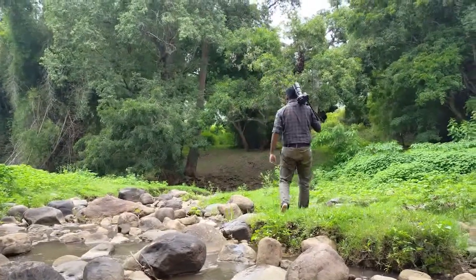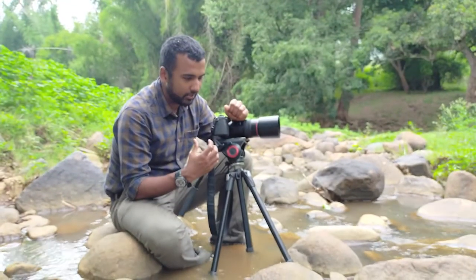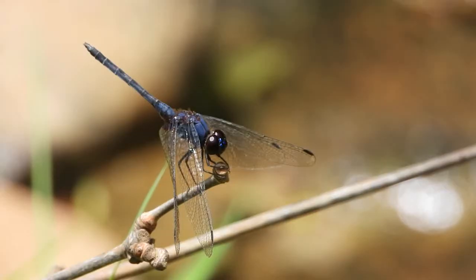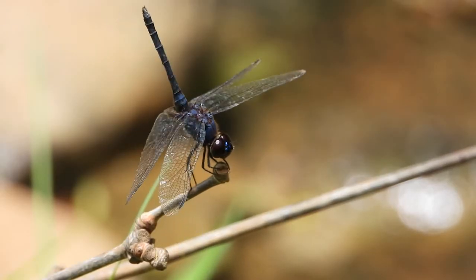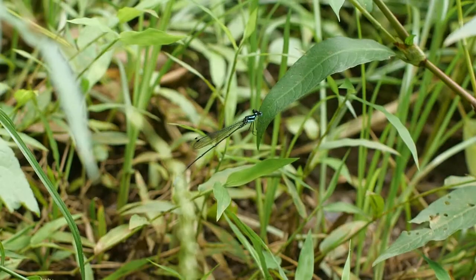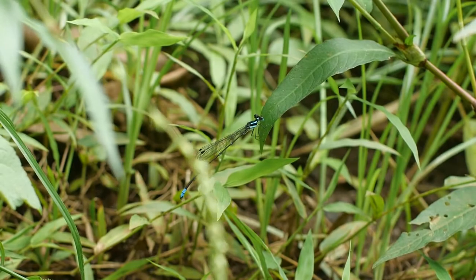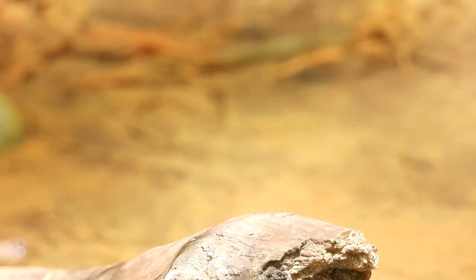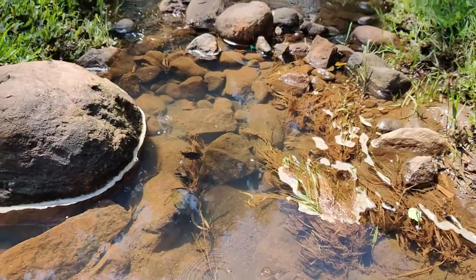So dragonflies and damselflies, what is the difference? Dragonflies are generally the stouter, more robust insects that sit with their wings stretched outwards, whereas damselflies are very slender and they generally sit with their wings folded up. That is a very basic difference that you need to know about dragonflies and damselflies.